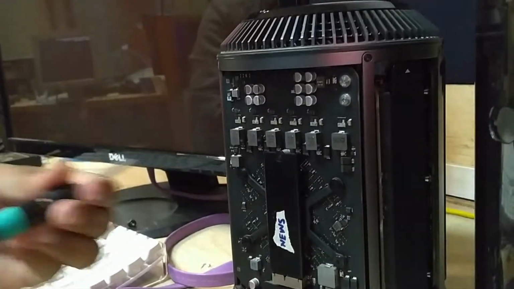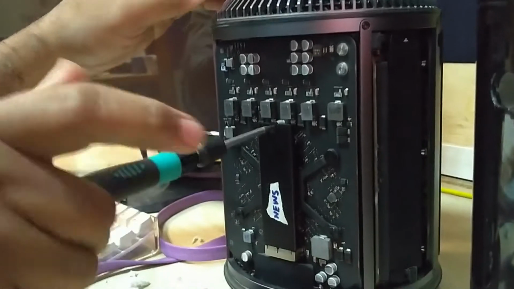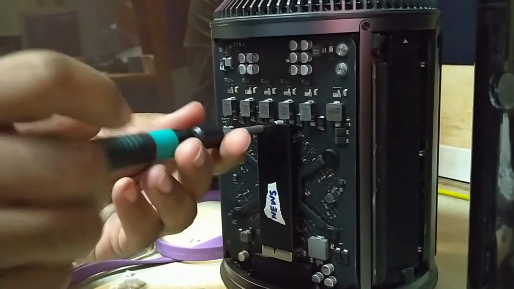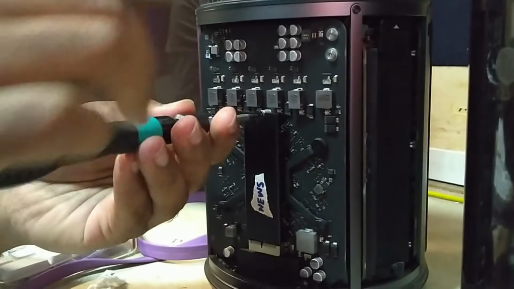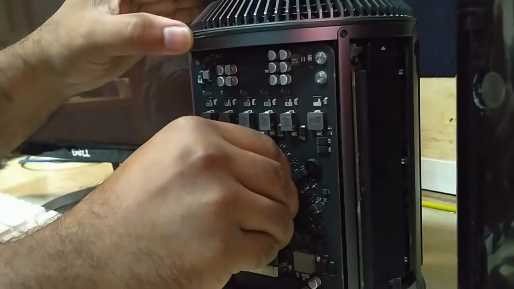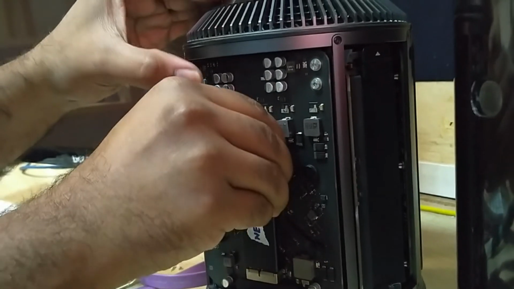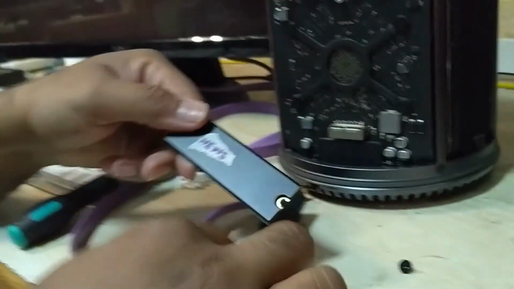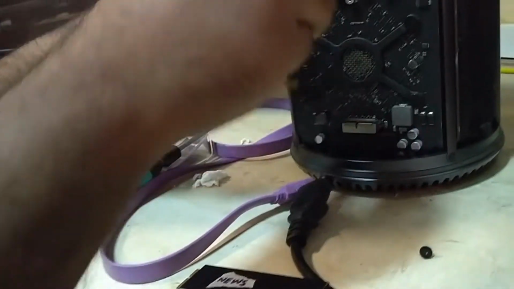Using a star screwdriver. Just pull upwards. Installing new one.